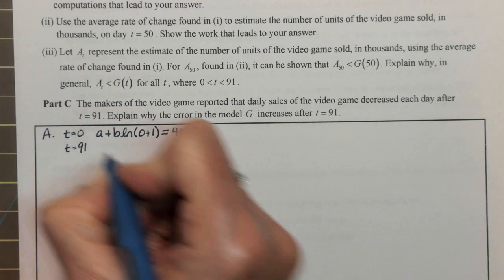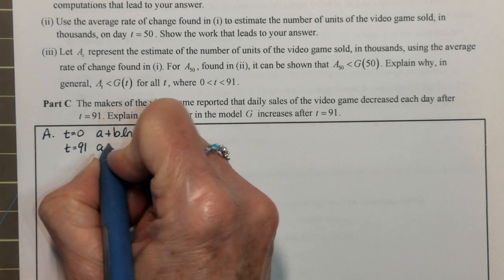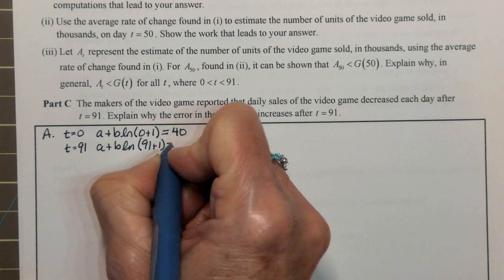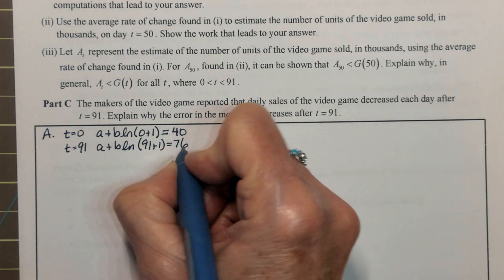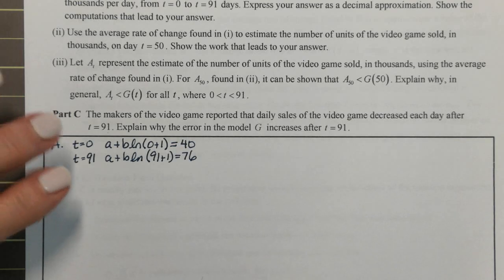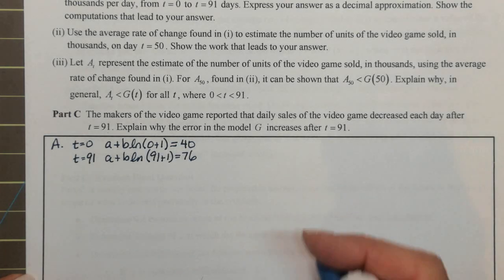The next equation is when time is 91. We're putting 91 in for t. And there were 76,000 units of the game sold that day. So there are our two equations. Now we're going to solve them.